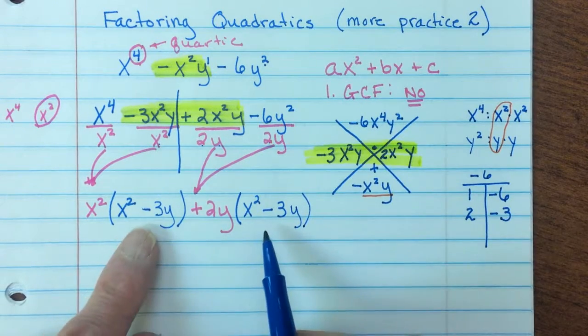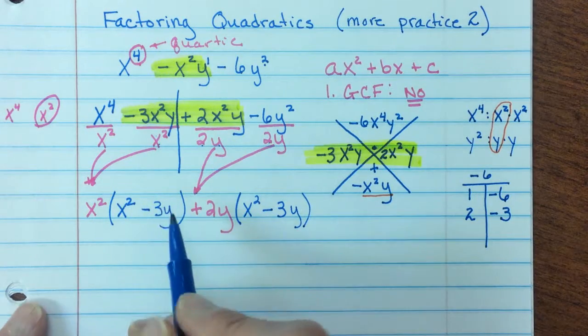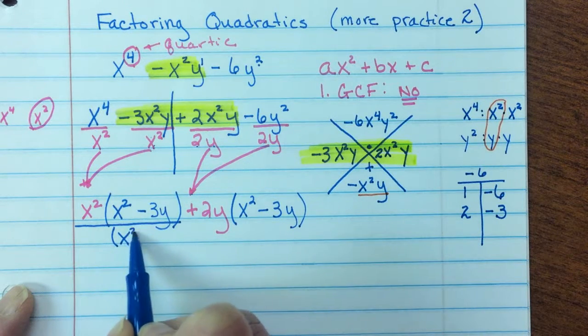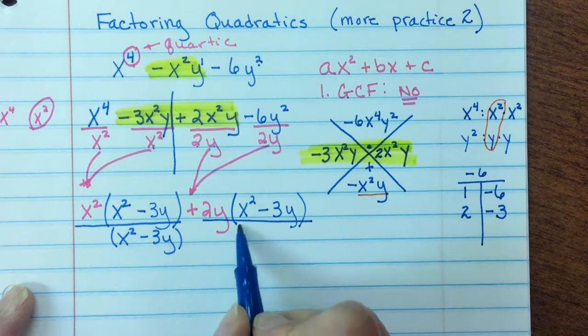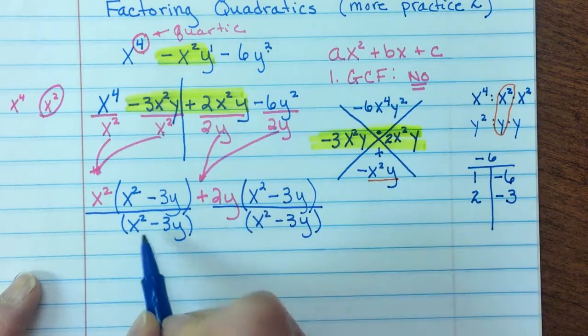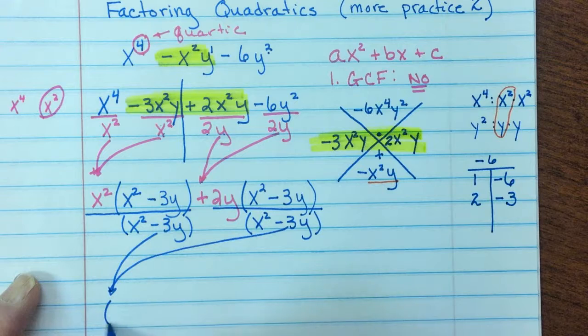So if we notice, what's inside the parentheses is exactly the same. This is one number. This is the same one number, which means now I can divide out x squared minus 3y.